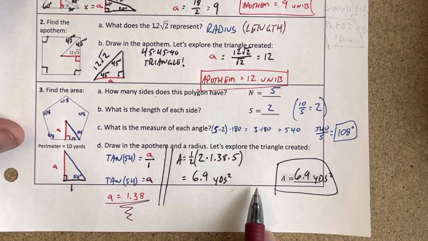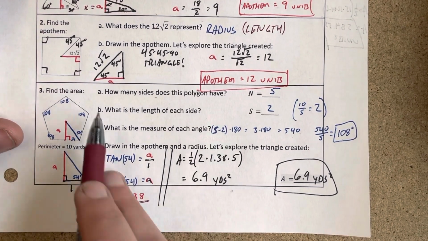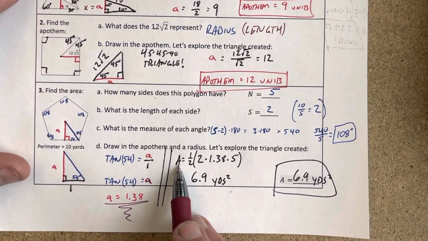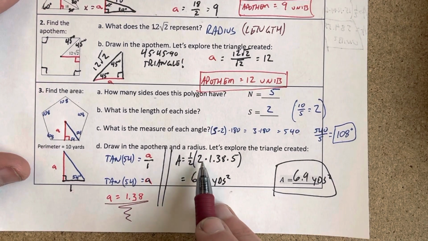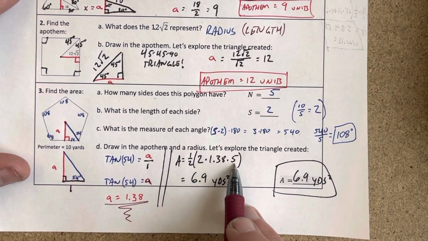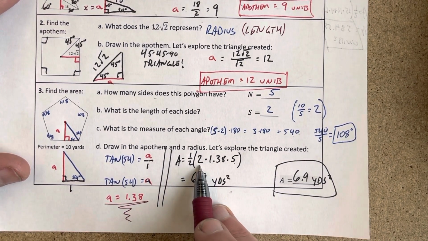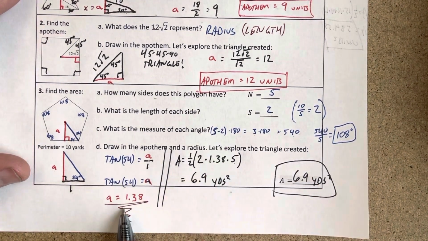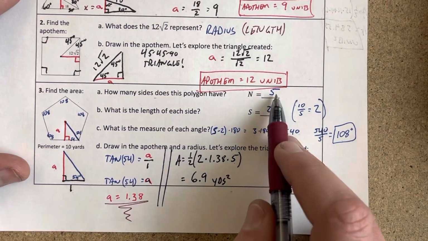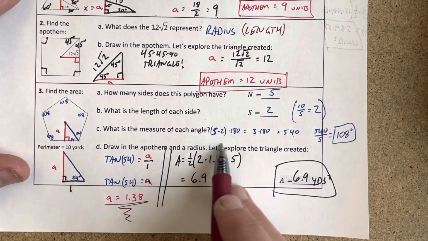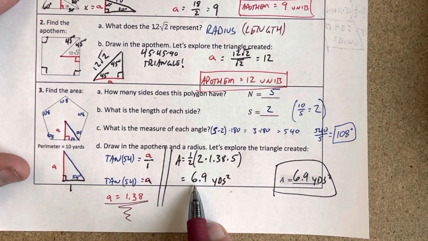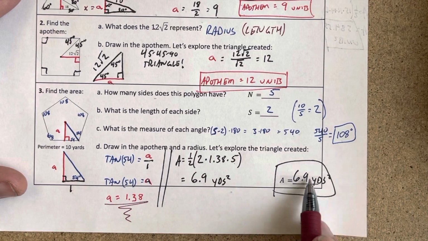This next piece is old news, but we are going to find the area of this regular pentagon. So the area is 1/2 times the length of the side times the apothem times the number of sides. 2 from right here, 1.38 from right here, 5 from right here. Plugging this again into our calculator, and we've learned that it's 6.9 square yards. So what's our area?